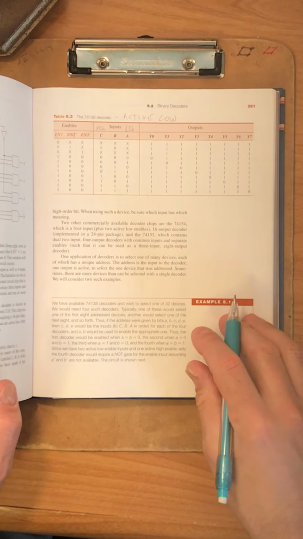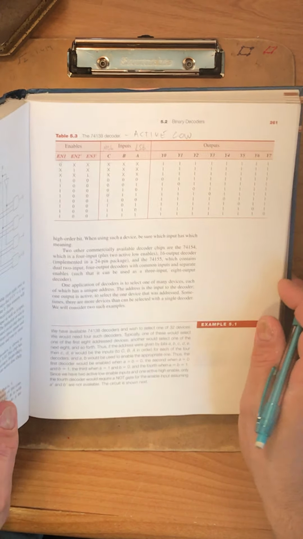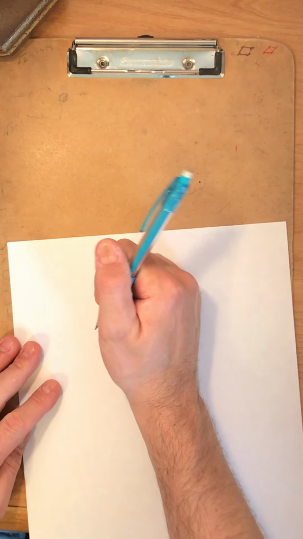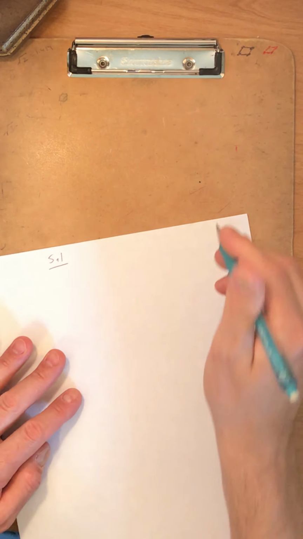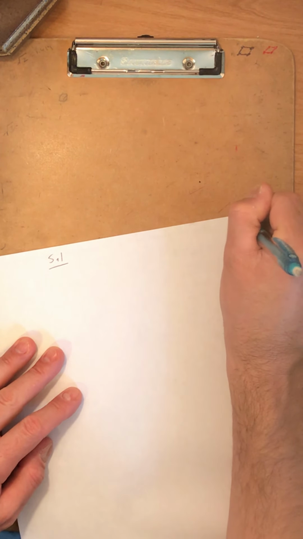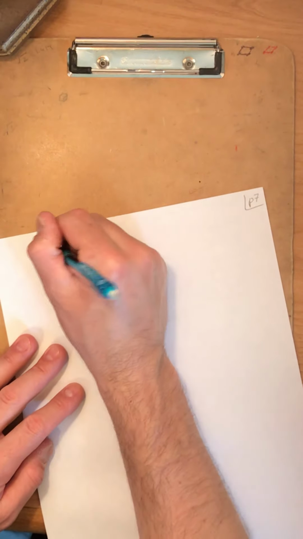So I'm going to go back on paper now and explain the thought process, and then we'll go through it all in the book. This is actually the first example they go over for decoders. I changed the ordering a bit from what's in the book.